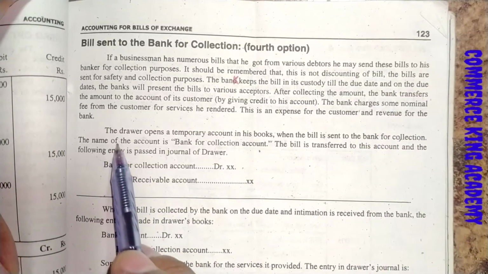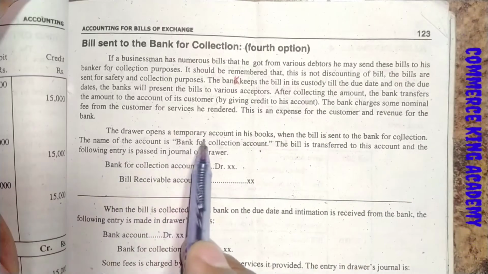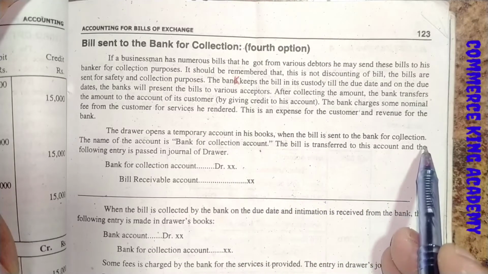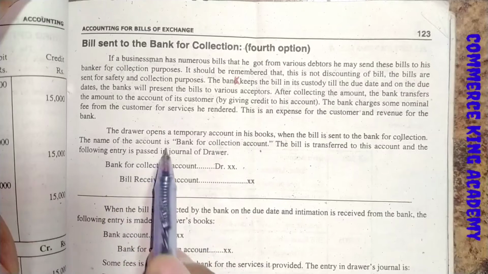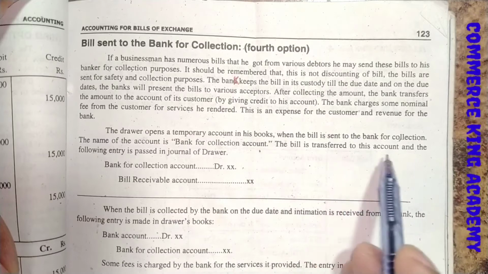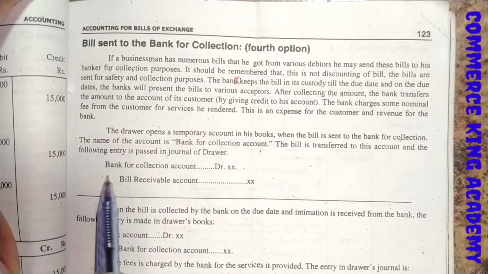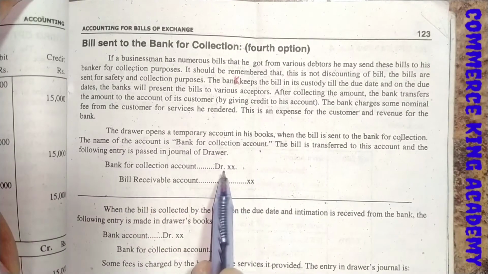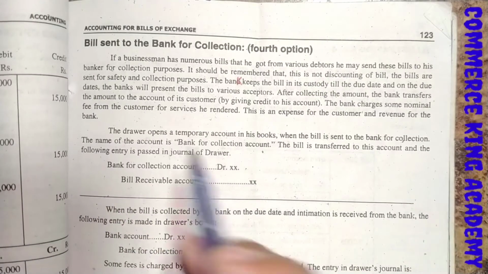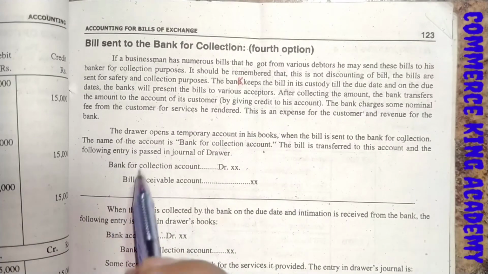Now, in the context of accounts, the drawer opens a temporary account in his books when the bill is sent to the bank for collection purposes. The name of the account is Bank for Collection Account. The bill is transferred to this account and the following entry is passed in the journal of the drawer. Bank for Collection Account will be debited in the books of the drawer. The bills receivable account will be credited.